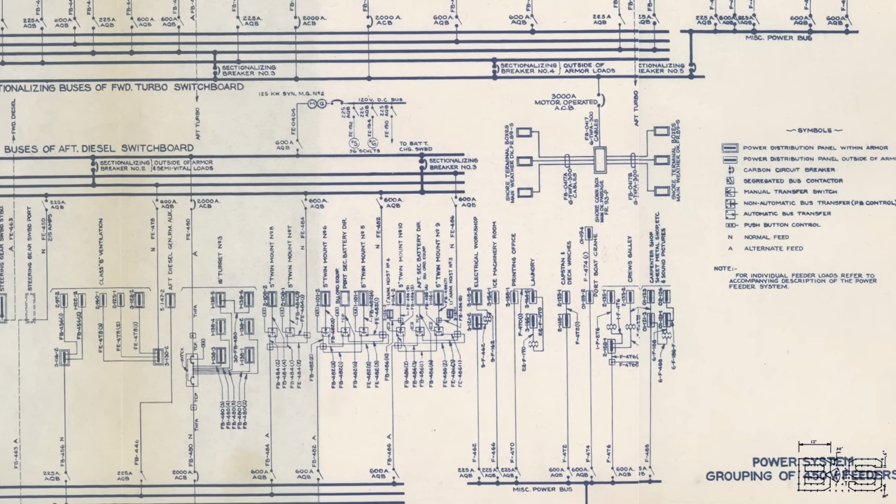So those are the generators, switchboards, and buses that make up the main power system of the Battleship North Carolina.